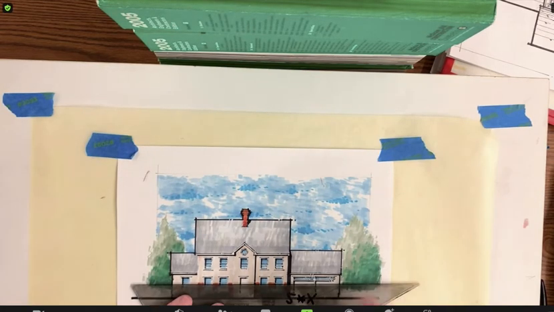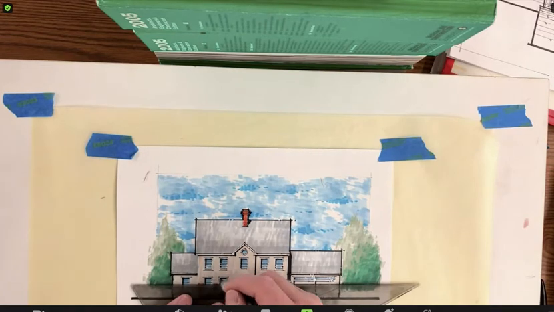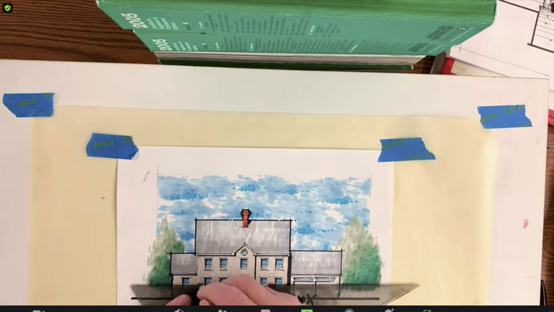Now the middle line of the windows, I gave you these lightweight ones to color, and you're going to wind up losing the middle line of the windows, but it's there. If you look through your markers a lot, you can see it.